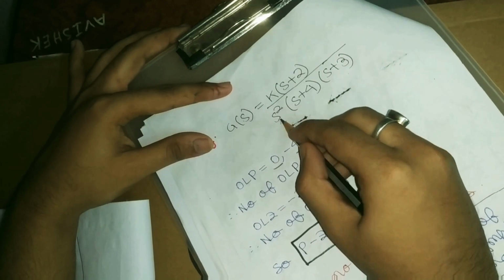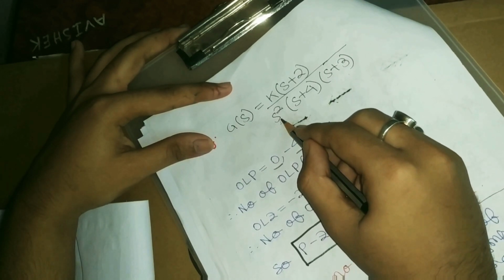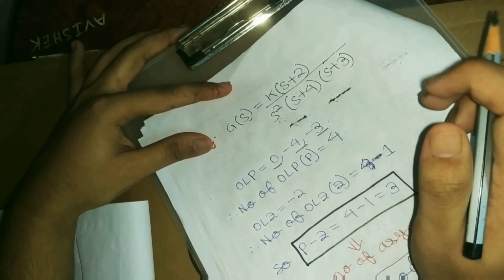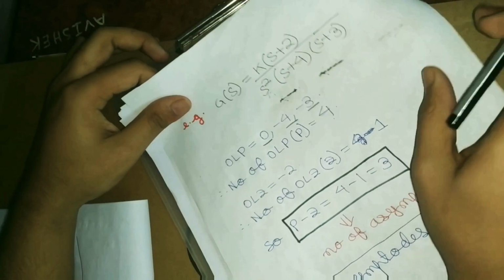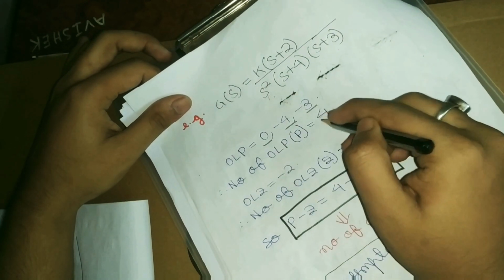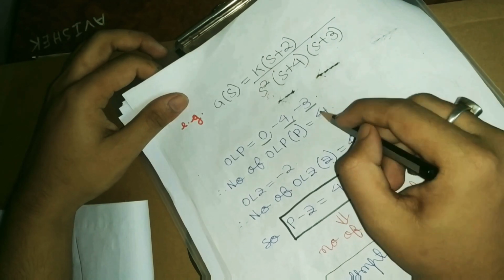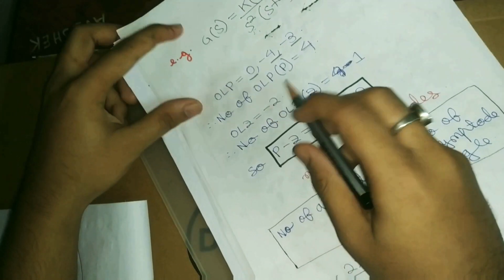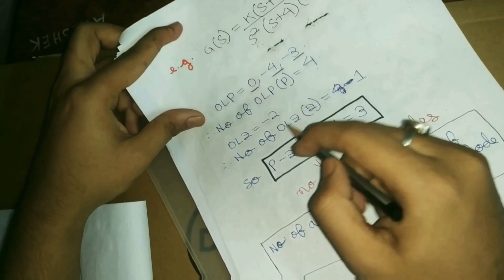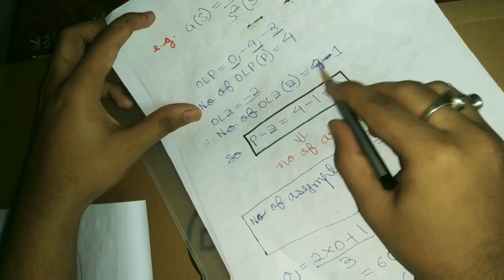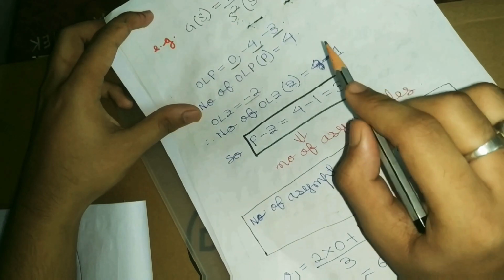Because there are 2 poles at the origin, s square. It is type 2. So the total number of open loop poles is 4. Similarly, there is one open loop zero at s is equal to minus 2. So the number of open loop zeros is 1.